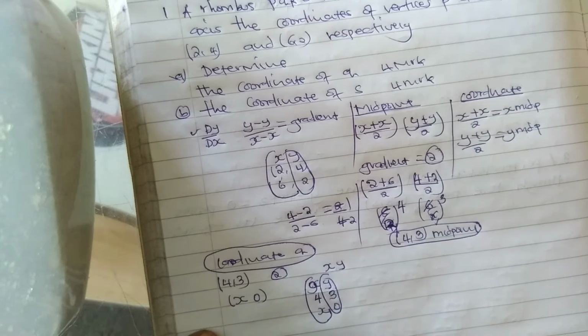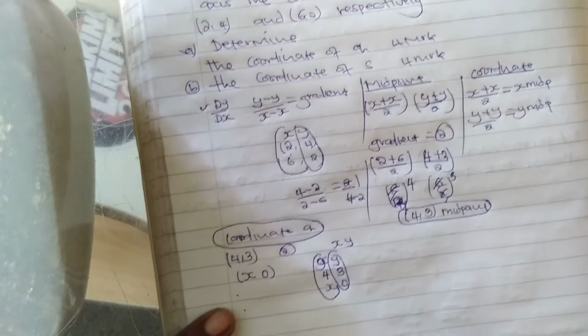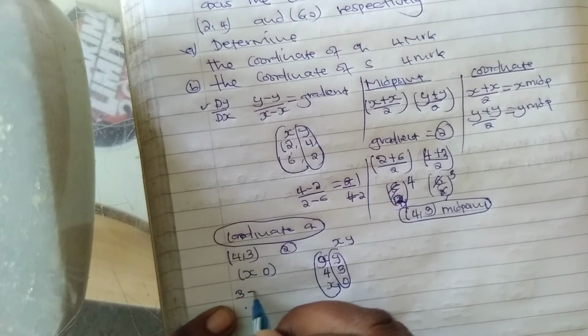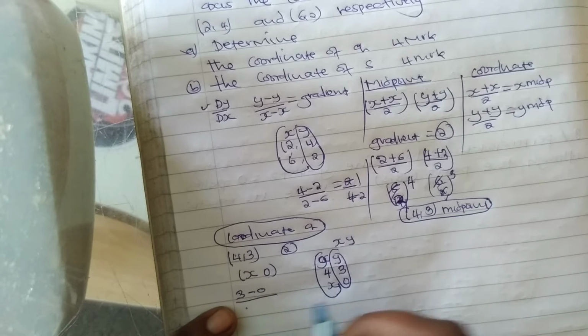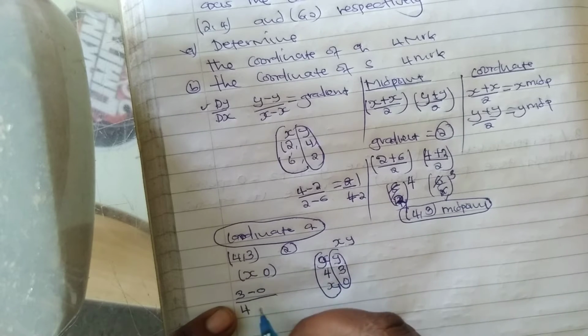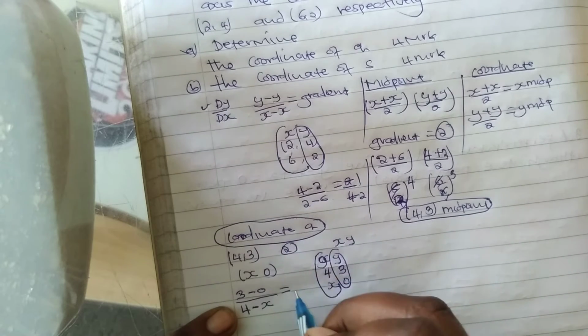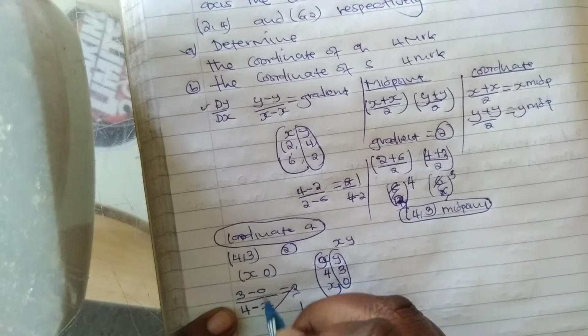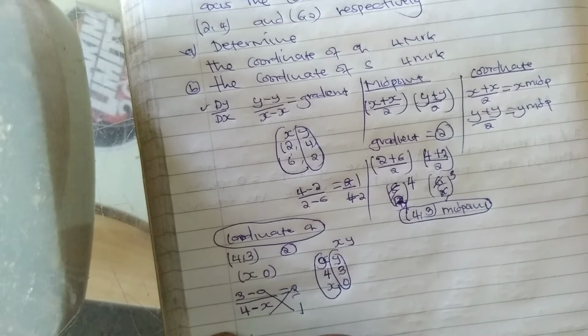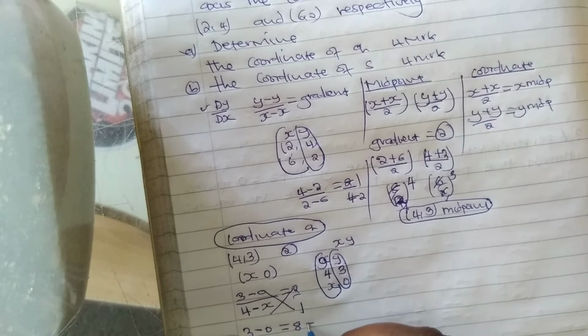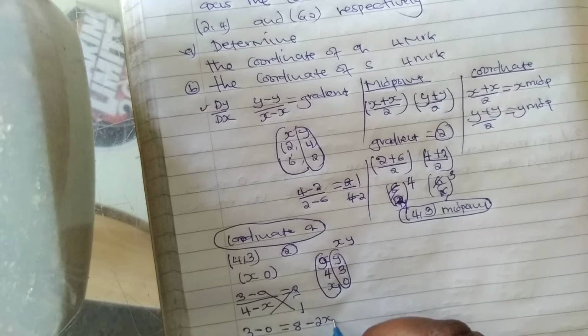Let us first do this one here. I don't know if you can see it. 3 minus 0 over 4 minus x is equal to our gradient, 2 over 1. Cross multiply: 3 minus 0 is equal to 8 minus 2x.